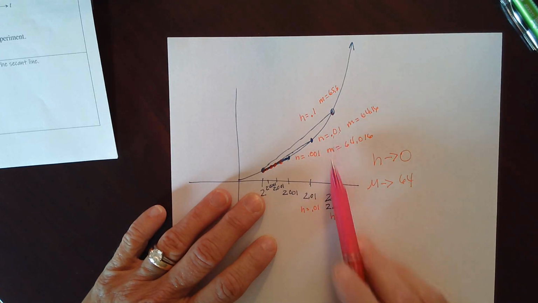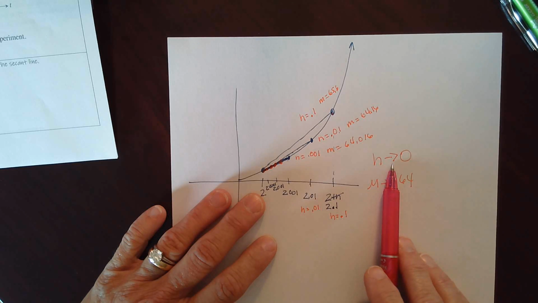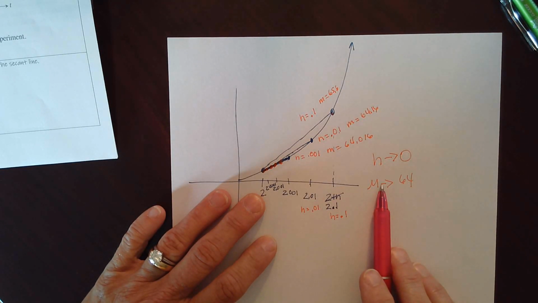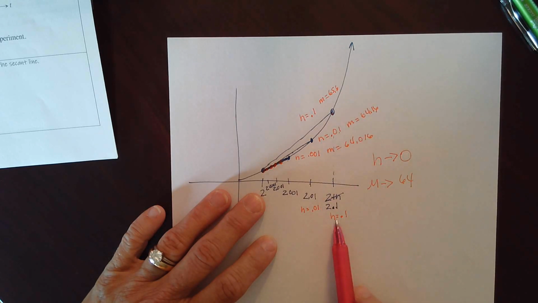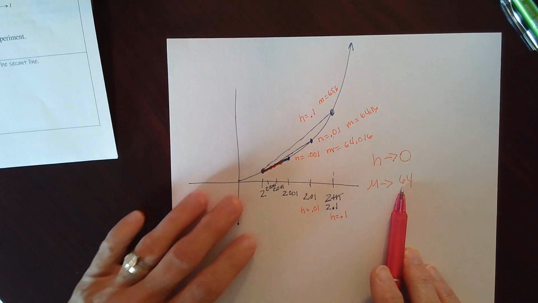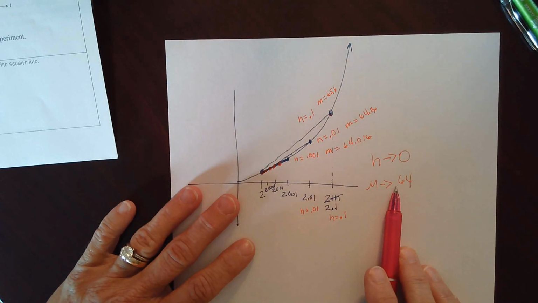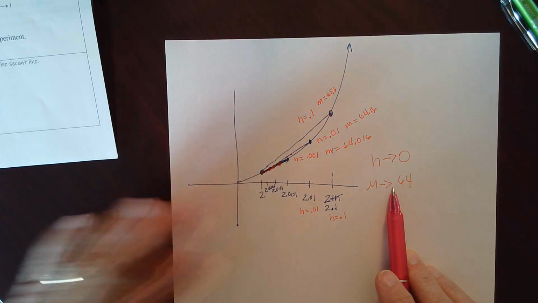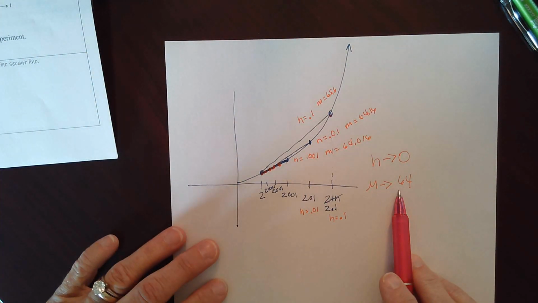What that meant is that the h values were all decreasing and getting closer to 0. All of our slopes ended up getting closer and closer to 64. So we can take this value of 64 as the speed of the rock at t equals 2 seconds.